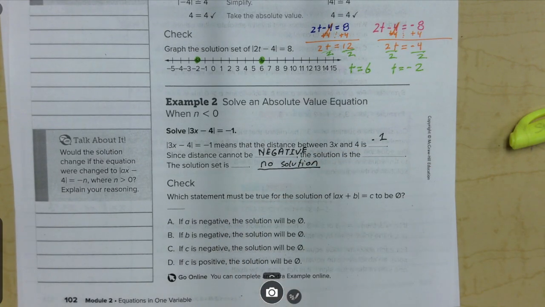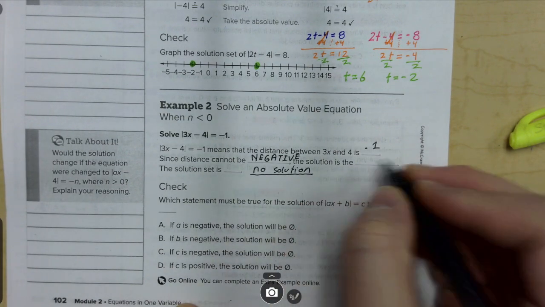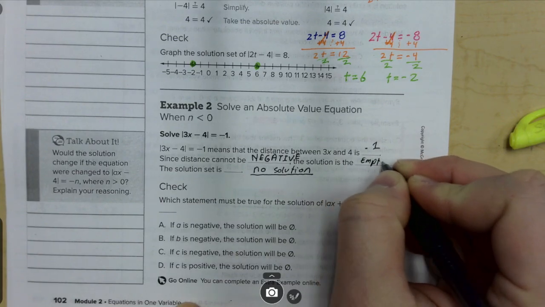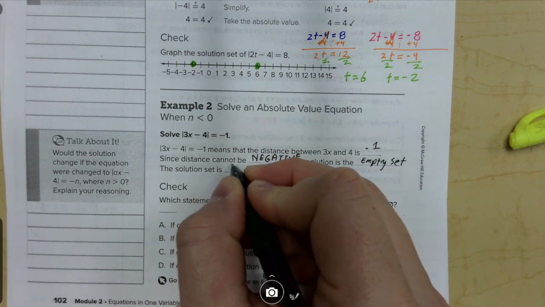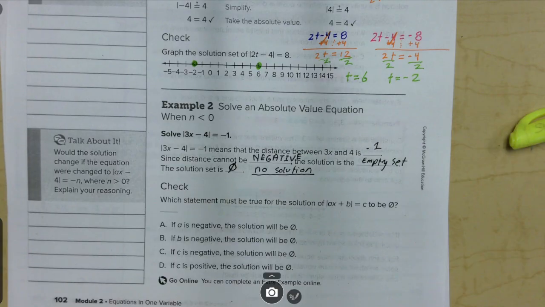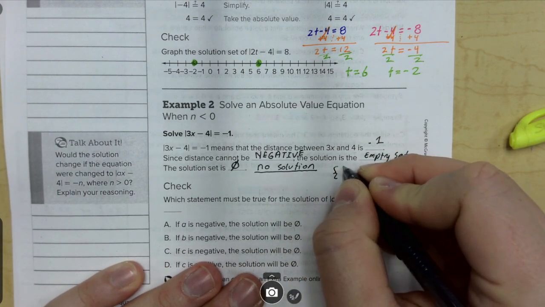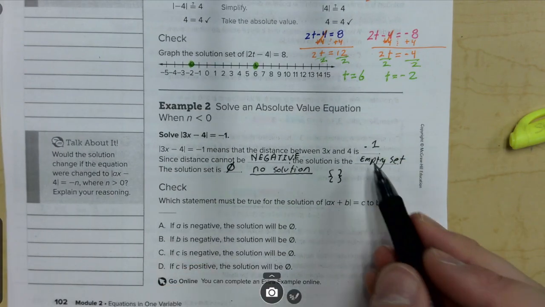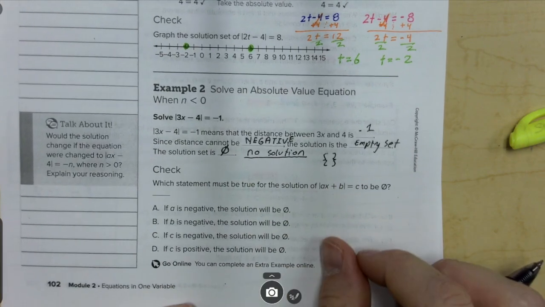So, if you are dealing with an absolute value, they're going to say it's the empty set, no solution. So this is the symbol for empty set. There is no solution. The empty set, all that means is it is a set that has no answers. There's nothing in it. That's what it means, the empty set. I'm fine with no solution though.